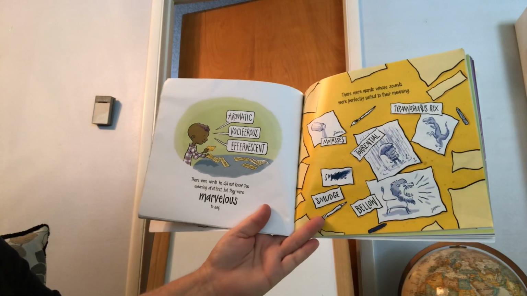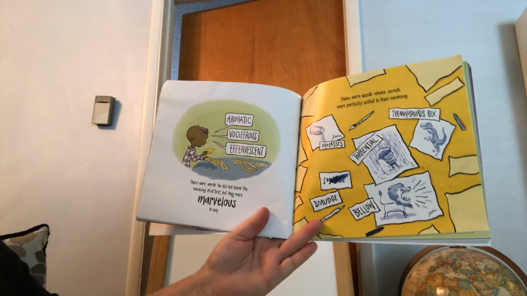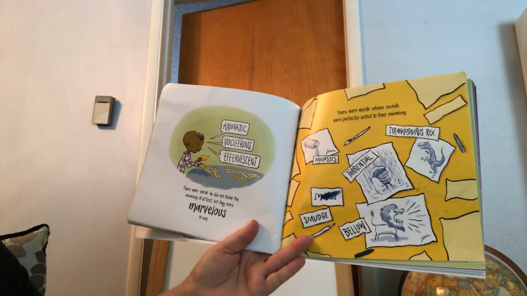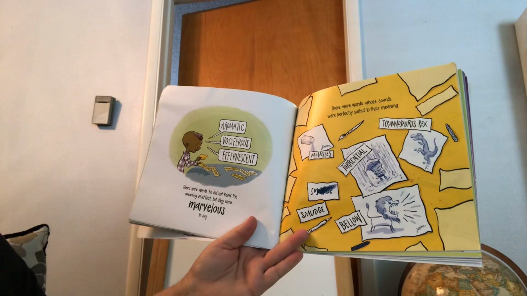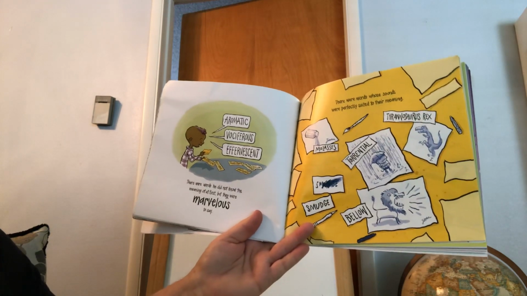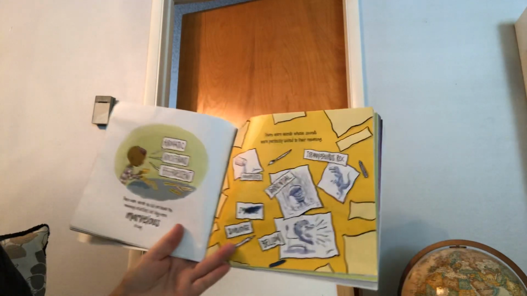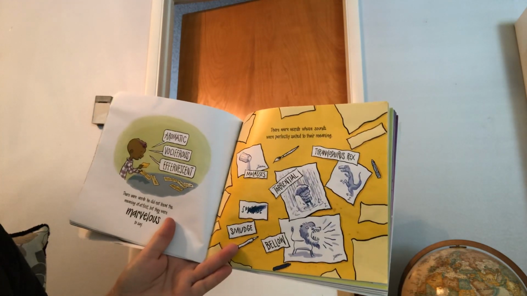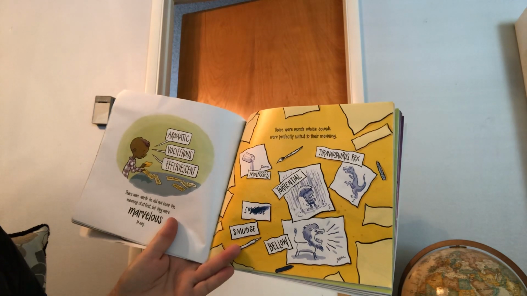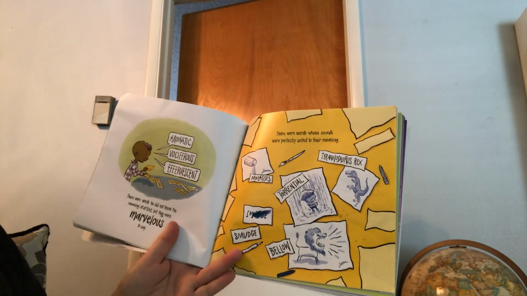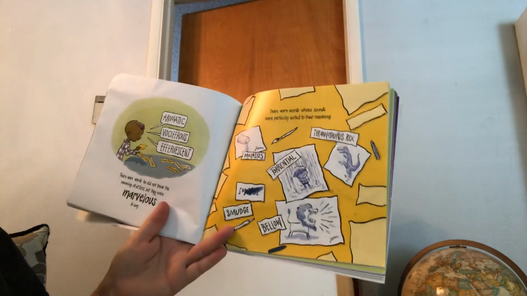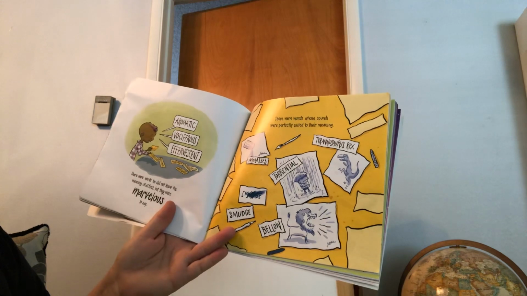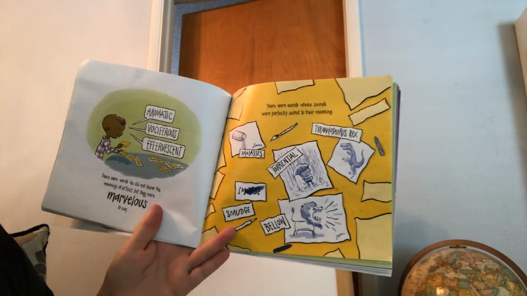There were words he did not know the meaning of at first, but they were marvelous to say. Aromatic. Okay, here we go. Vociferous. Woo. And effervescent. Woo. Some of these are really amazing words. There were words whose sounds were perfectly suited to their meaning. Molasses, smudged, bellow, torrential, Tyrannosaurus Rex. That's for you, James.